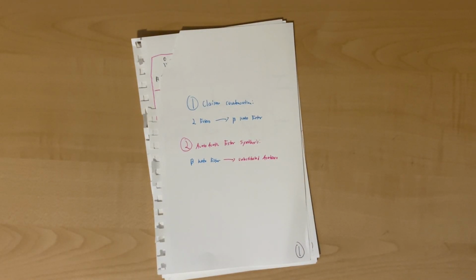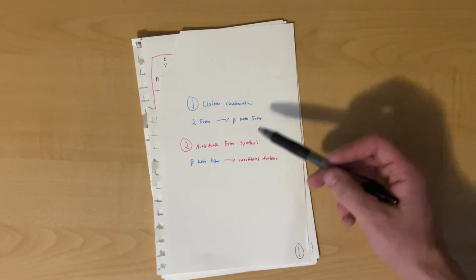First, I want to talk to you about the general idea of this. The idea is that these are two separate reactions, but they're related in the sense that the product of the first reaction is going to act as a reagent in the second reaction.